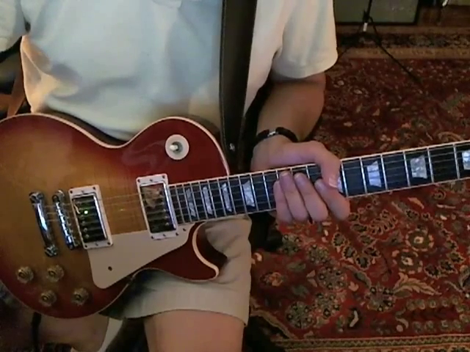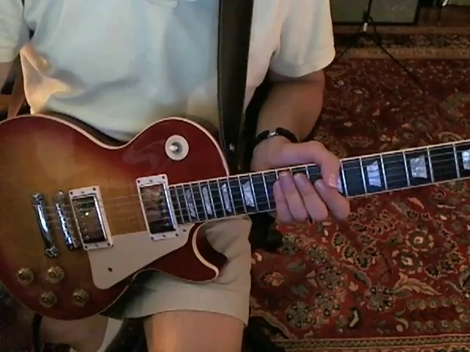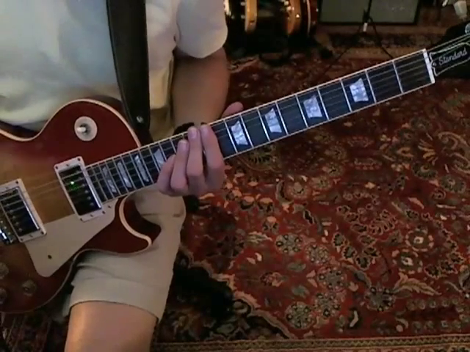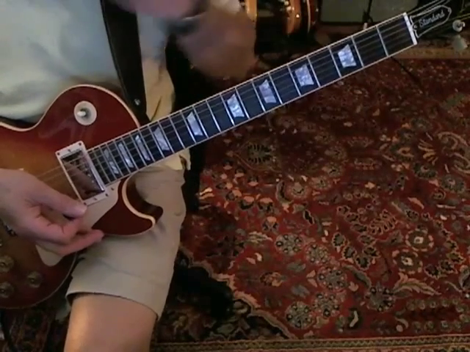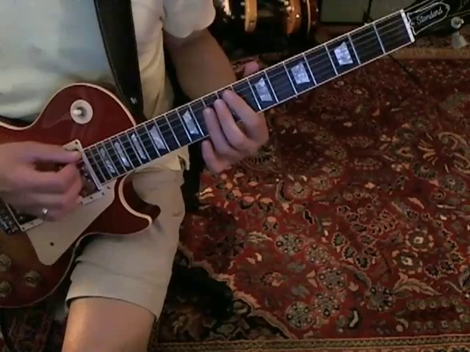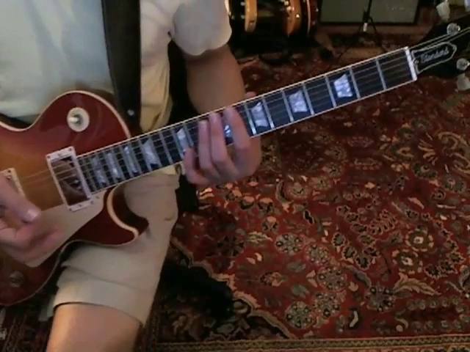In this section, we're going to cover the solo. So let's get started. The distinctive thing about this solo, which is in C minor, is that it's almost all octaves after the first few notes.